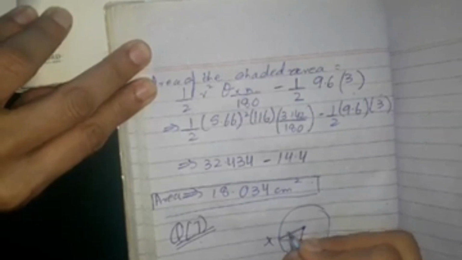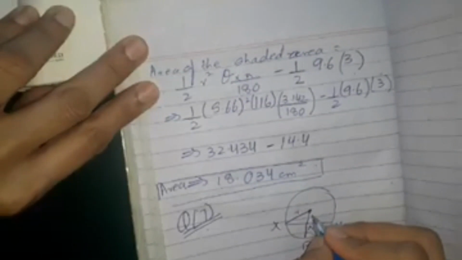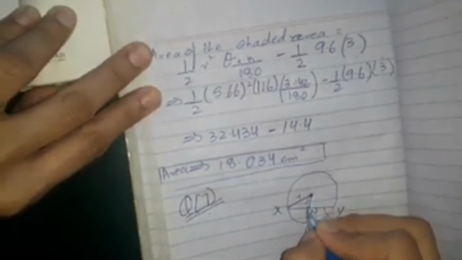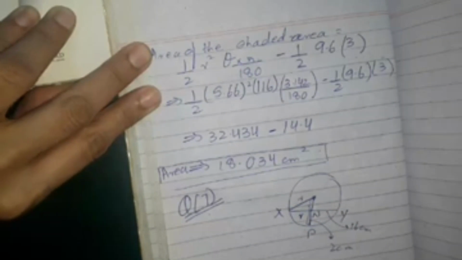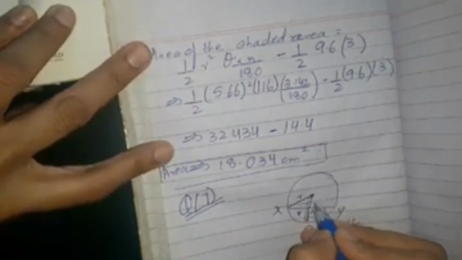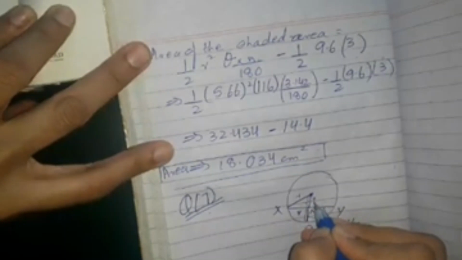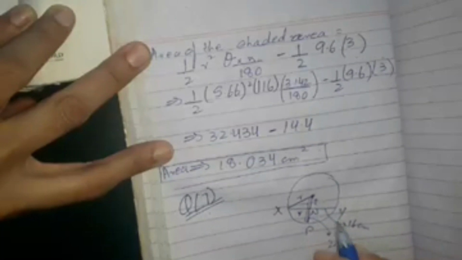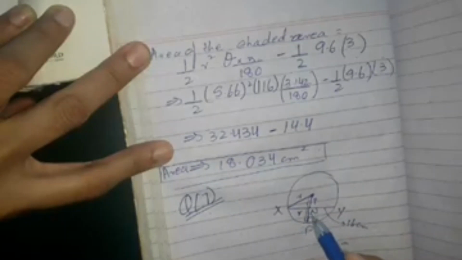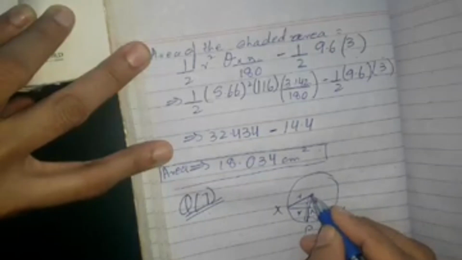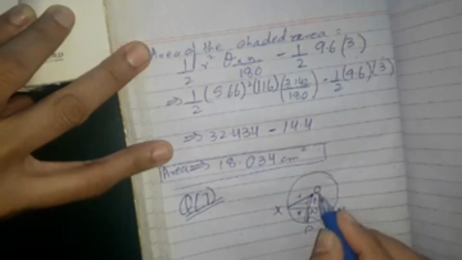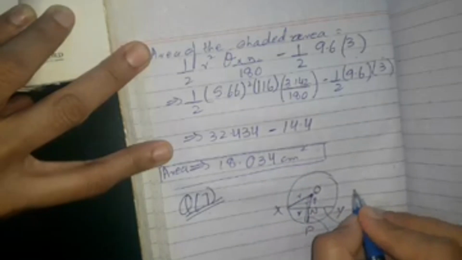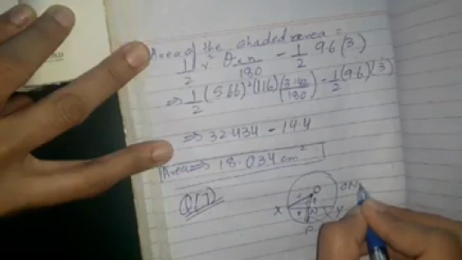Okay. And they ask you to find out the radius, and this is the radius. Now we can also say that this is also the radius. If I say that this is the center, which is represented with O, I am asking you to write the length of ON.